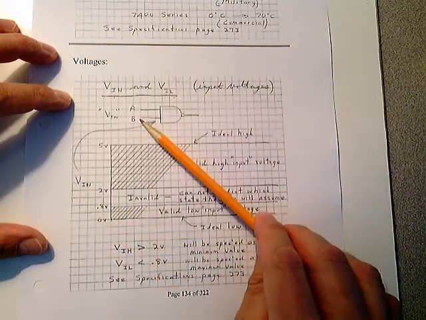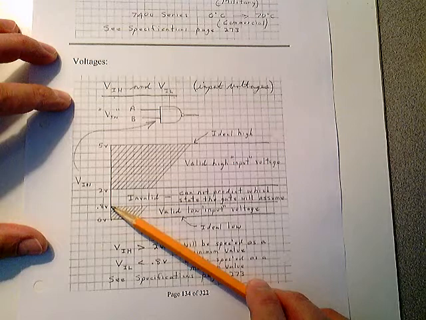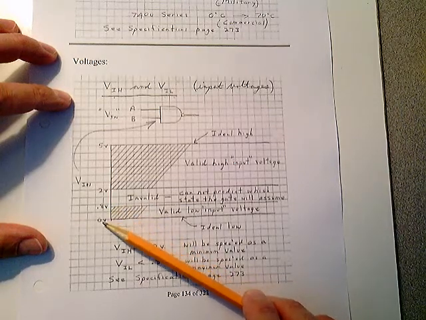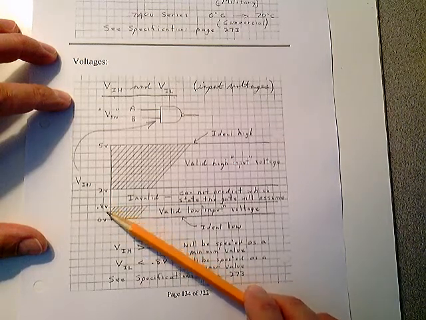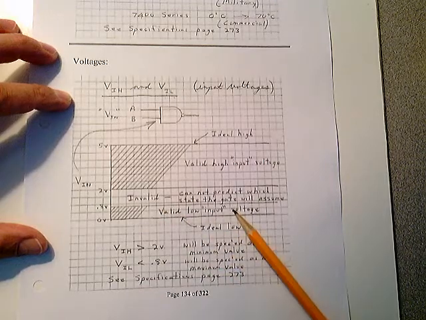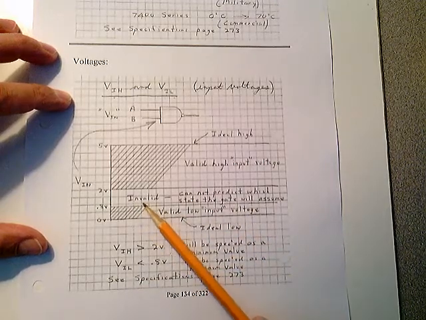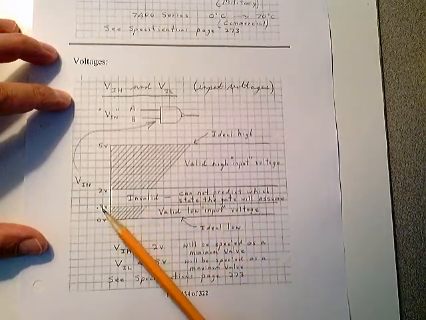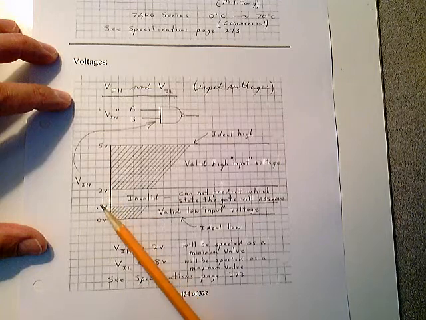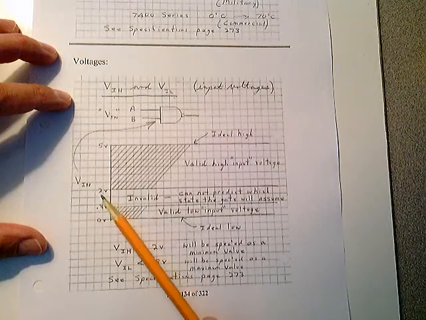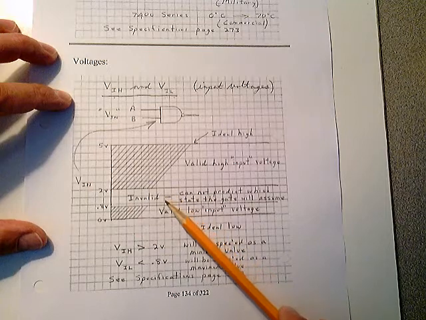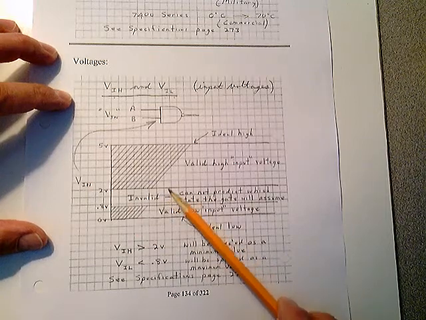What about low voltage? As long as you're at 0.8 volts and below, from 0 to 0.8 volts, that's a valid low input voltage. The invalid voltage range for TTL is from 0.8 to 2 volts. If you ever see a voltage between 0.8 and 2 volts, it's a good indication that something's gone wrong in your circuit.